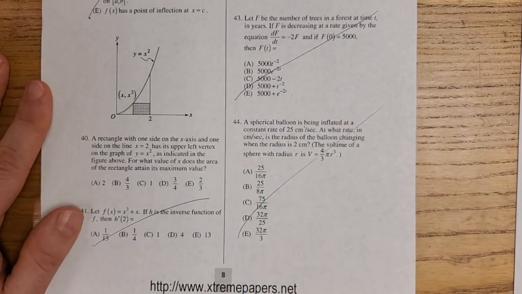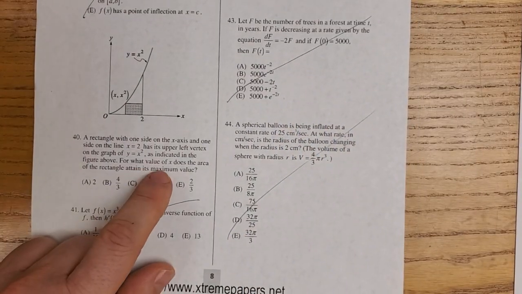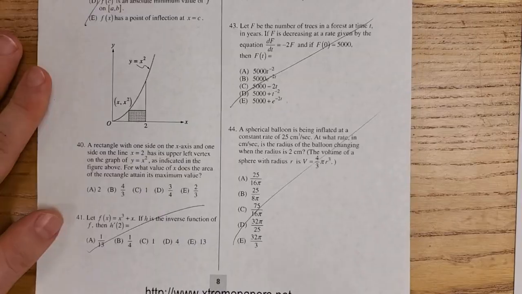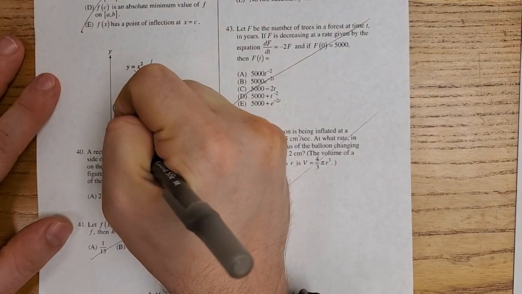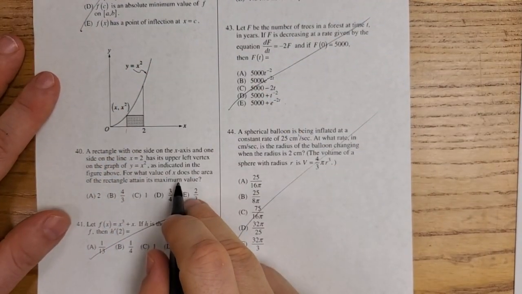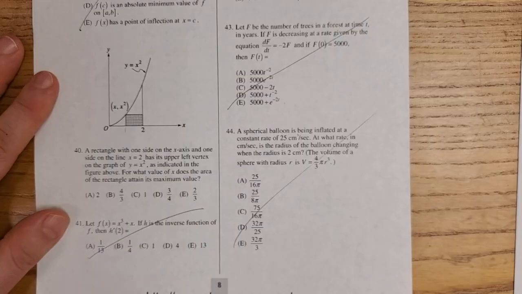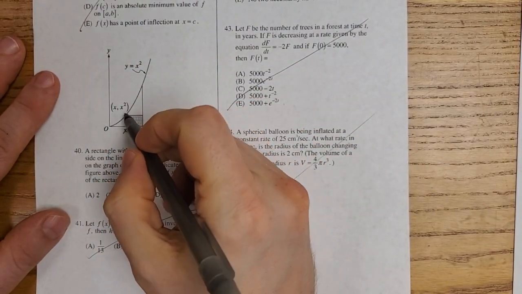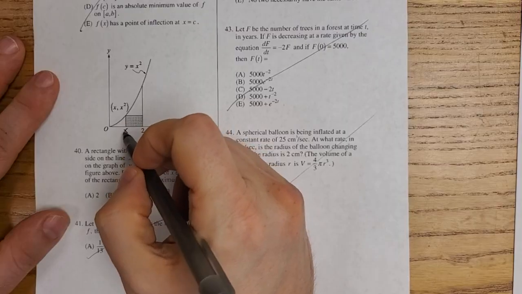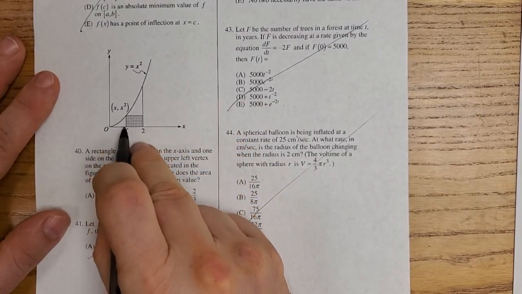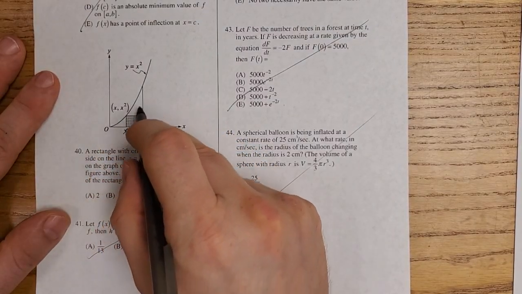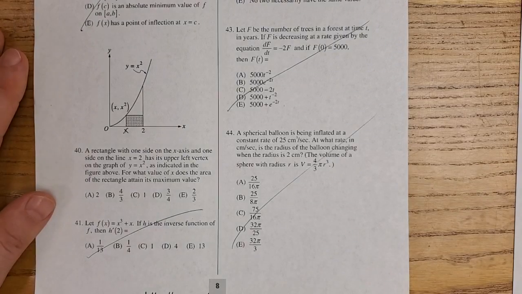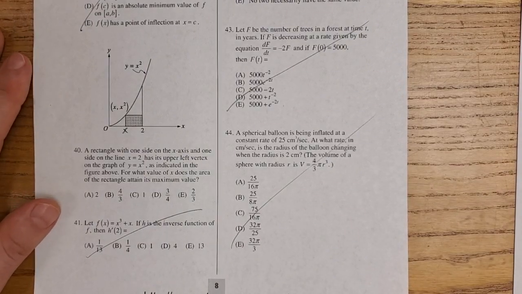But they give you the picture for what value of x, meaning, where here does the area of the rectangle attain its maximum value. So it's somewhere along there. At what value of x for that other side is the rectangle going to be the biggest?